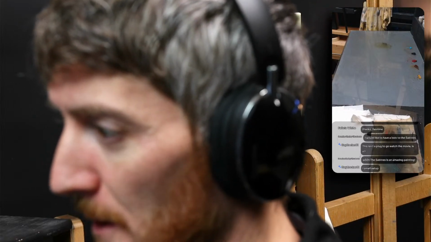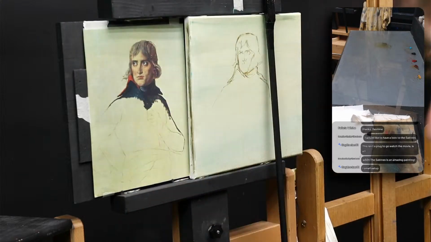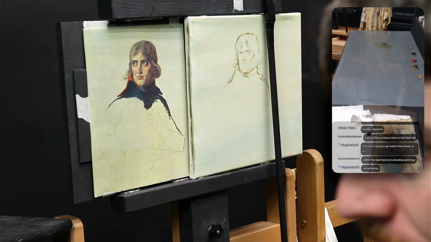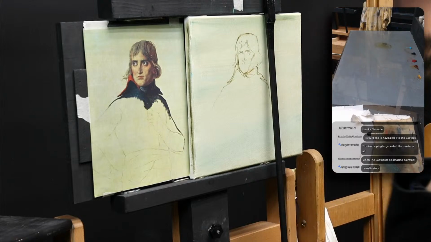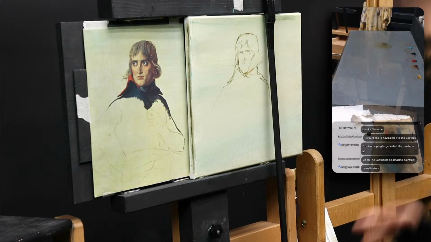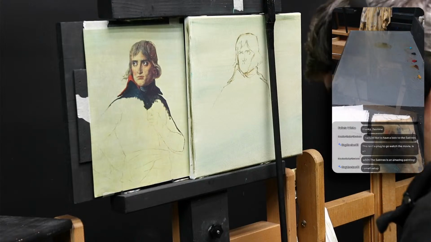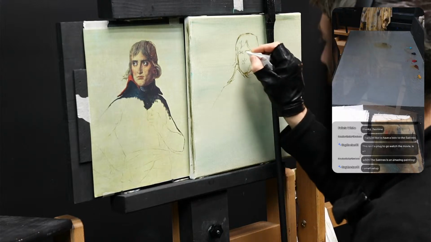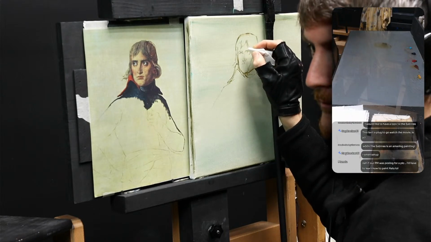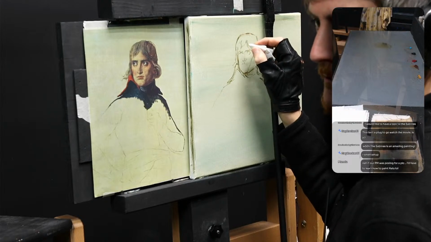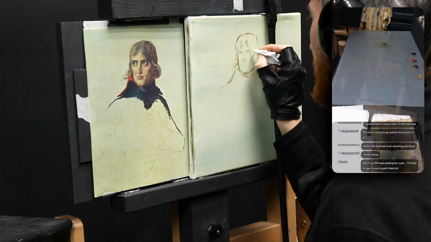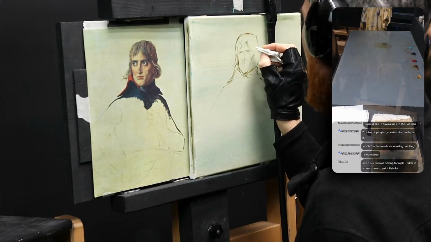I smell setup, yeah. Got to learn how to paint rats.